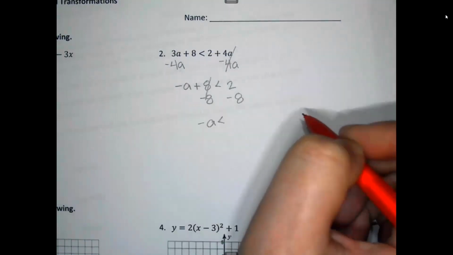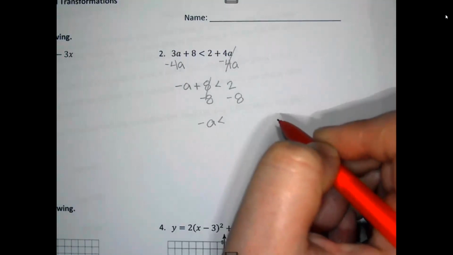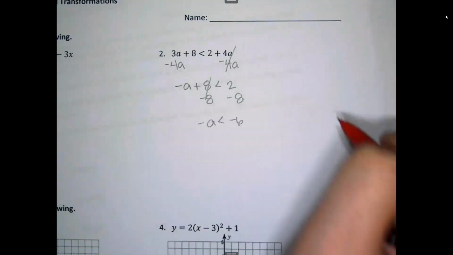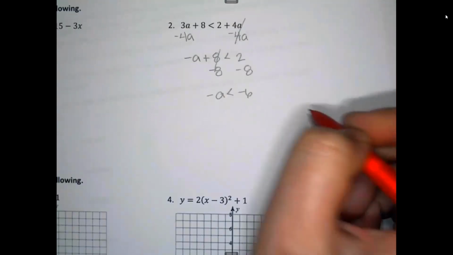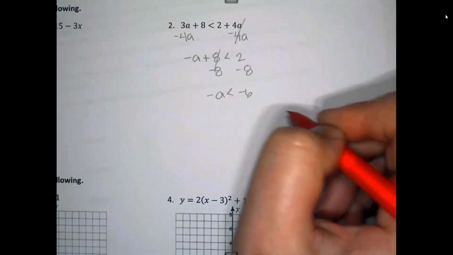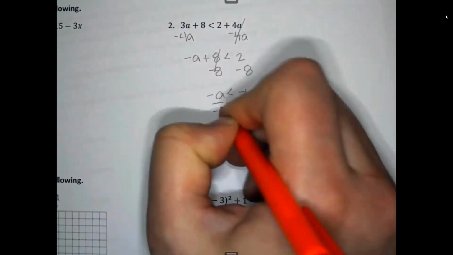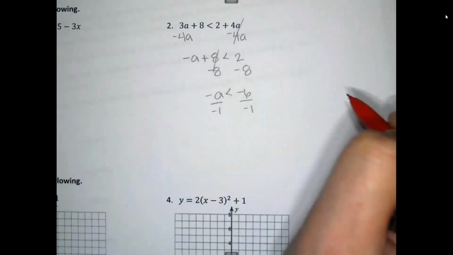2 minus 8 is -6, okay? And then what do I do to get the A all by itself so there's no negative there? Divide by -1. That's what you meant.